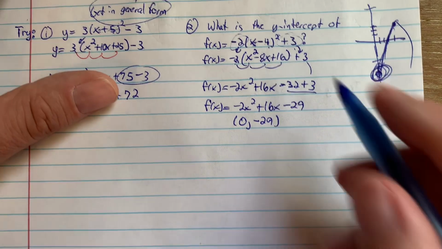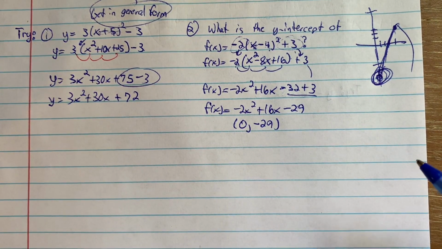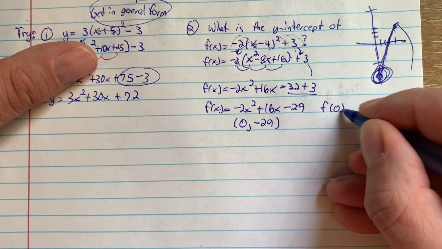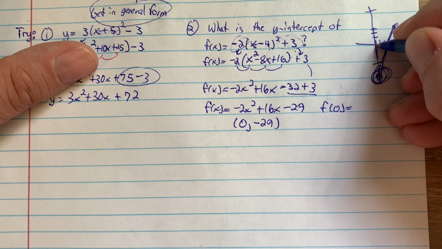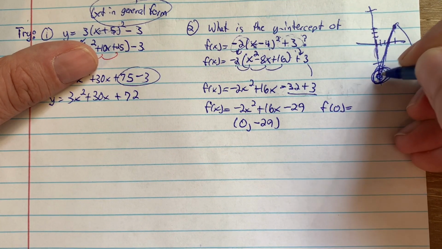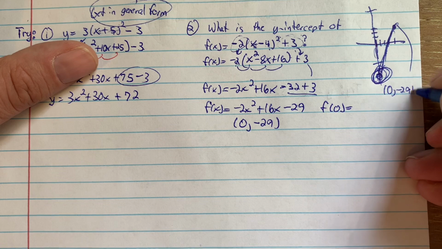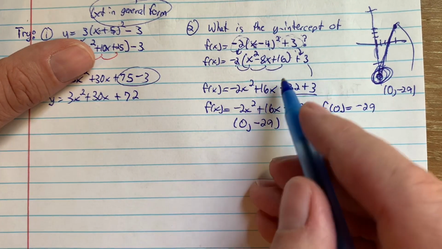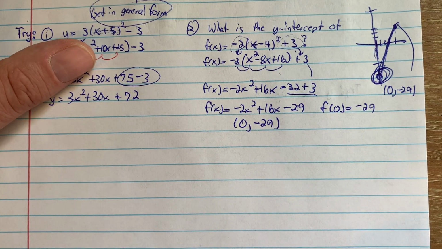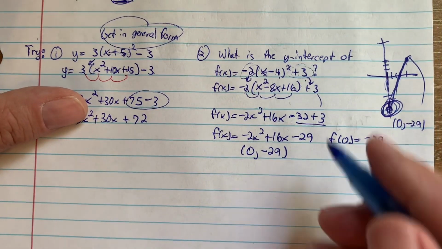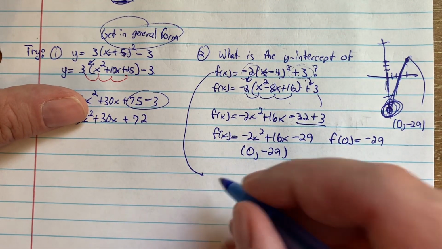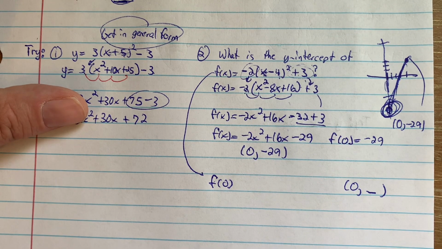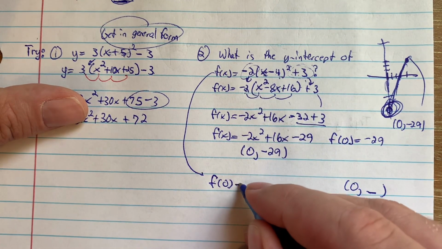I want to show you a shortcut that can find you the y-intercept. If all you need to do is find the y-intercept, the y-intercept is when x is 0. When x is 0, that's right here. You need to find what the y is. So in this case, the point was 0, -29. So f of 0 is -29. Well, if all you need is the y-intercept, you don't actually have to convert it all the way into standard form or general form. You can do it directly by just doing f of 0. The y-intercept is 0, whatever the y is there. And so you can put in 0 from the beginning.